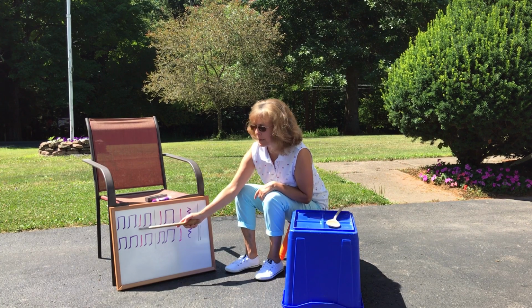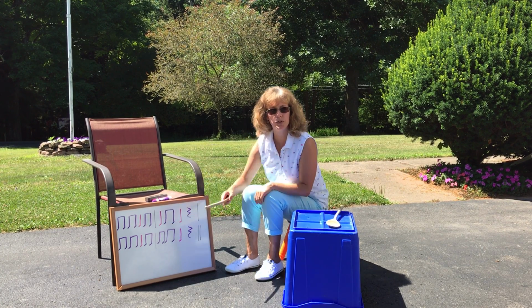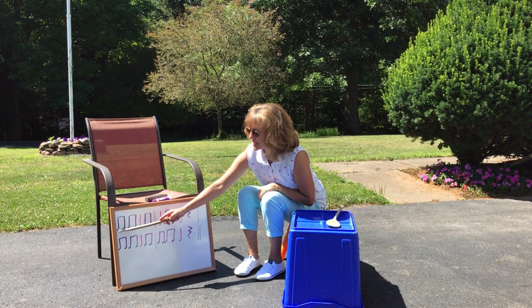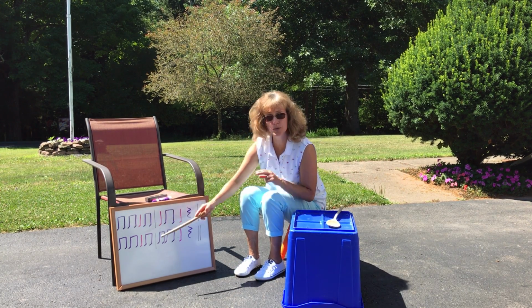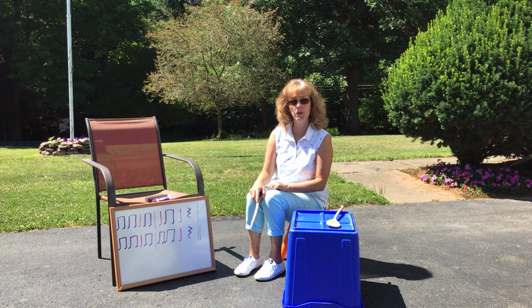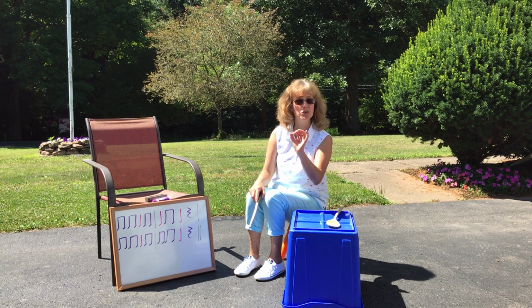If we see the pink notes, those are quarter notes. We call those do. Say that, do. If we see the purple two notes that are connected, those are our eighth notes. We call those do-day. Say that, do-day.